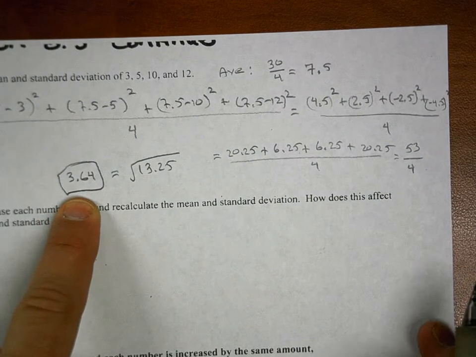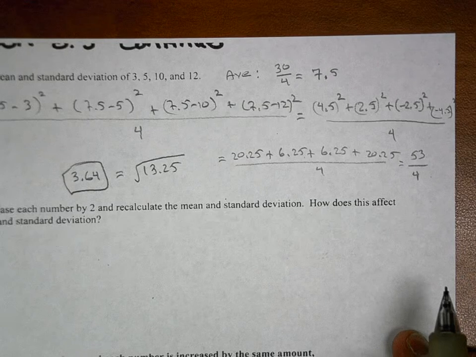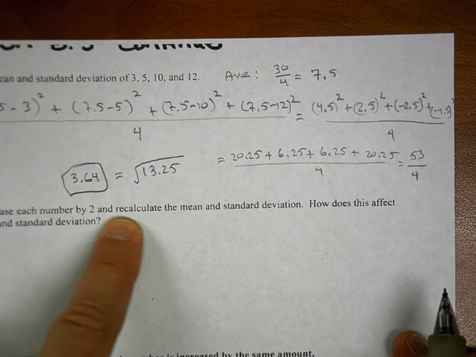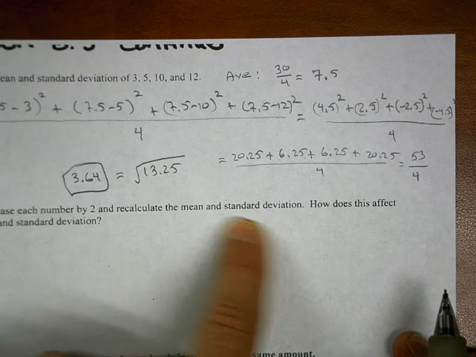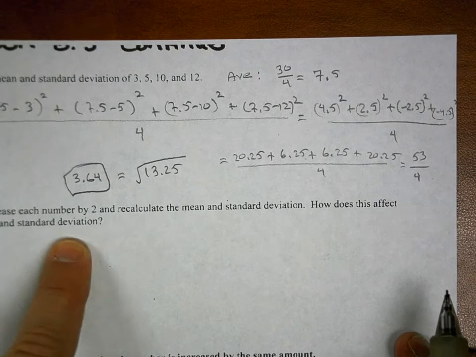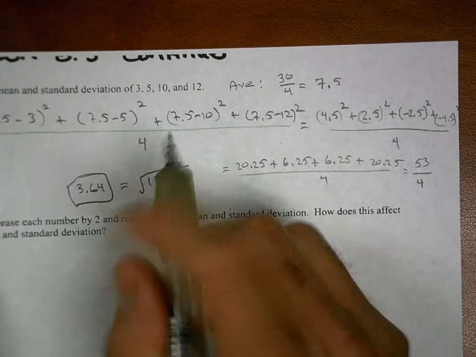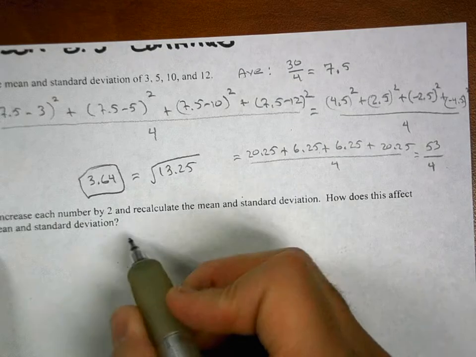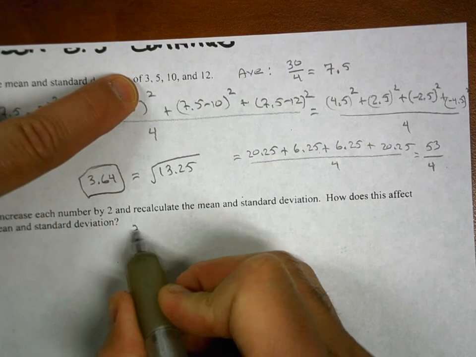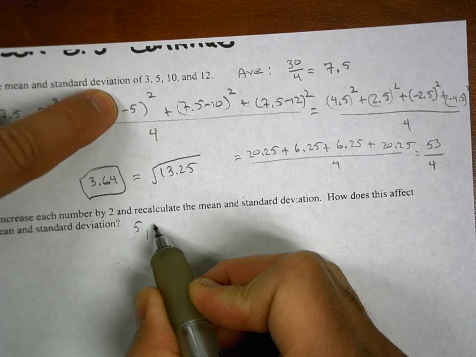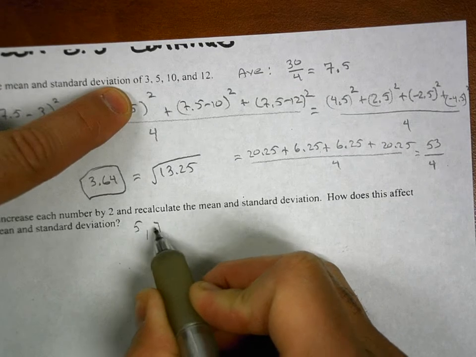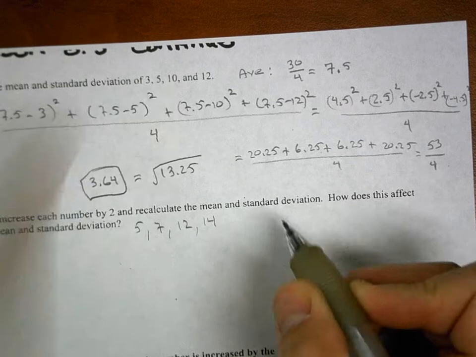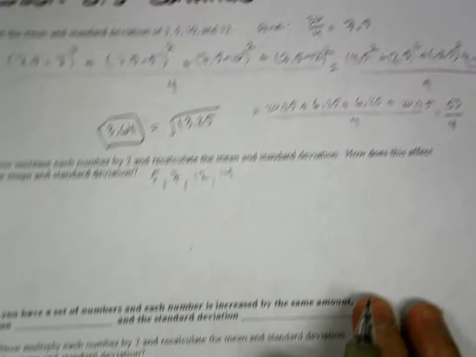Okay, so now let's see what happens if we, so it says now increase each number by 2 and recalculate the average and standard deviation. How does this affect the mean and the standard deviation? Okay, so take all 4 of these numbers and we're going to add 2 to them. So instead of 3 we have 5, then we have 7, 12, and 14. Okay, so they want us to recalculate and see what happens.